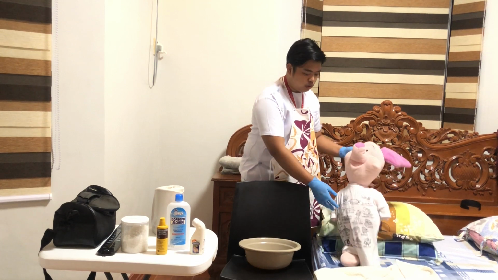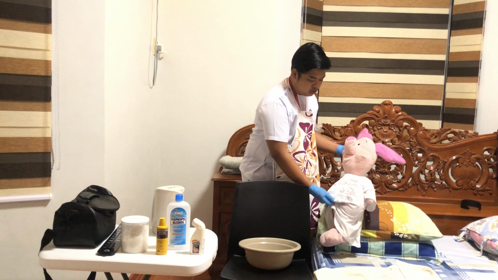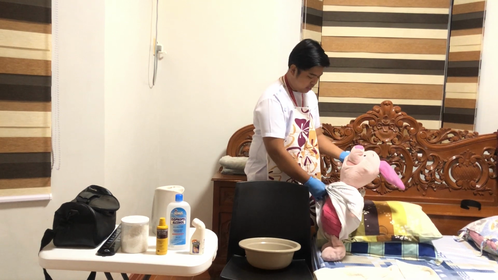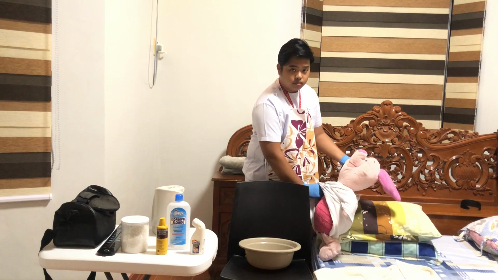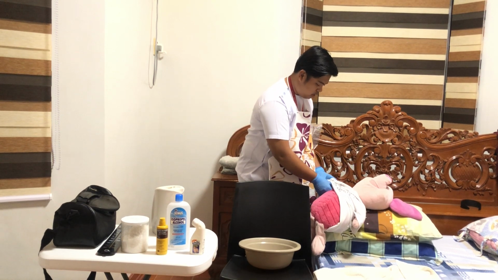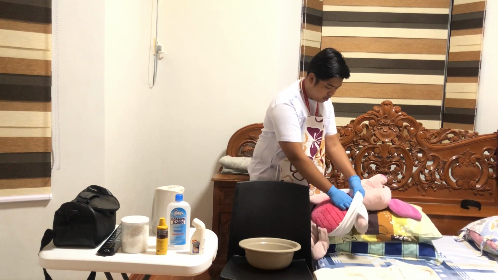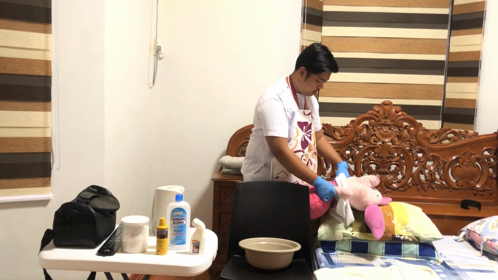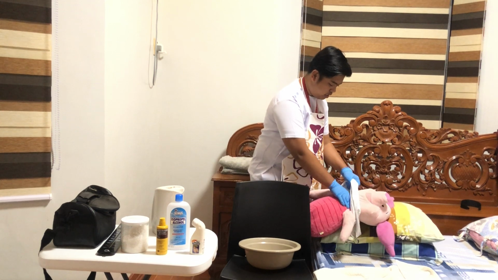And then we also need to undress the patient so that she can proceed with the Sitz bath. So ma'am, I will be undressing you first before we proceed to our Sitz bath, so that your dress or gown won't become soiled.